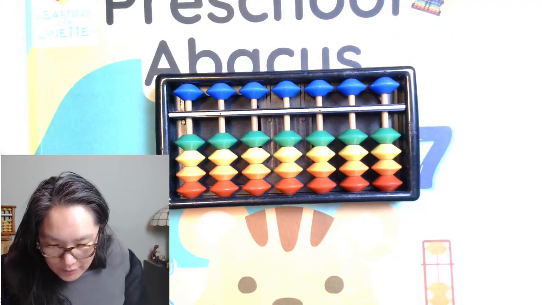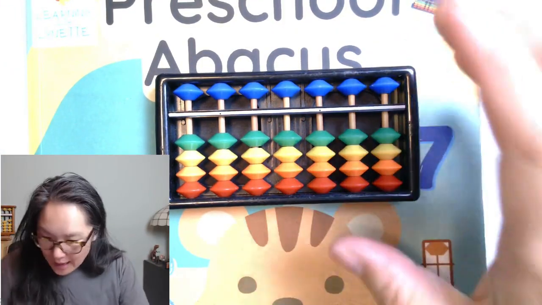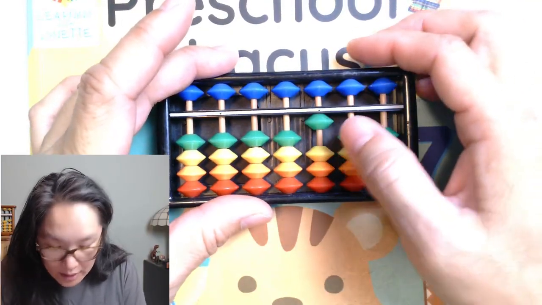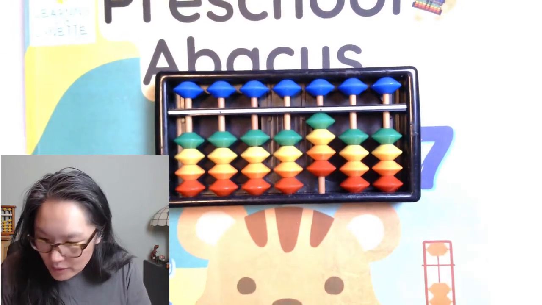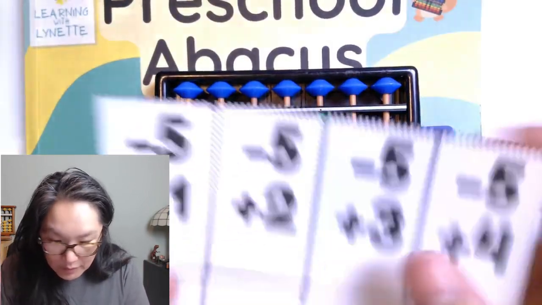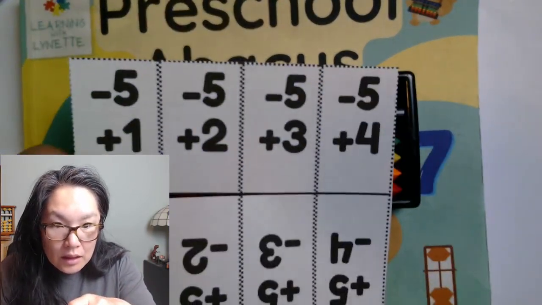So I am looking at the abacus, and the abacus says 1, 2, 3, 4.